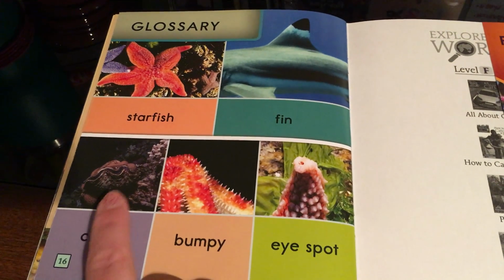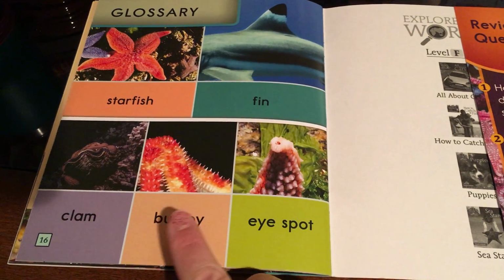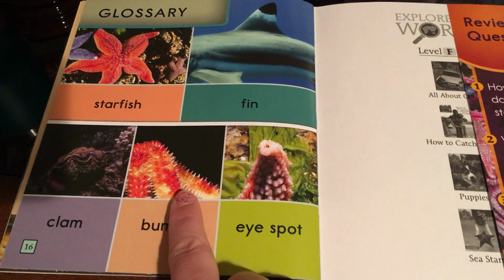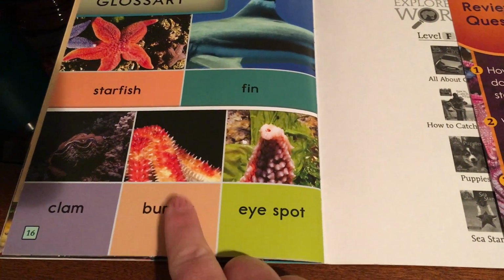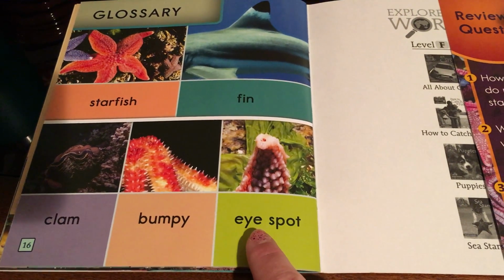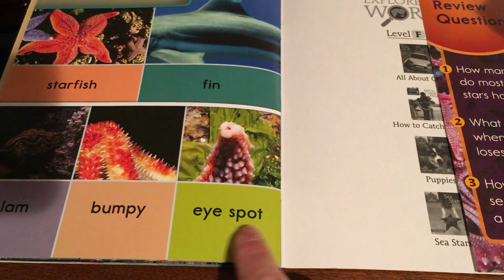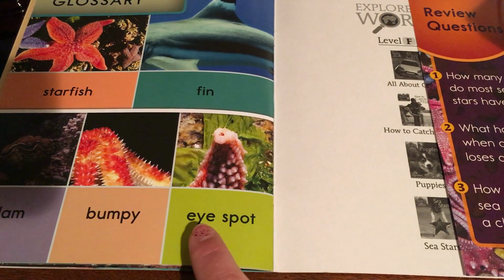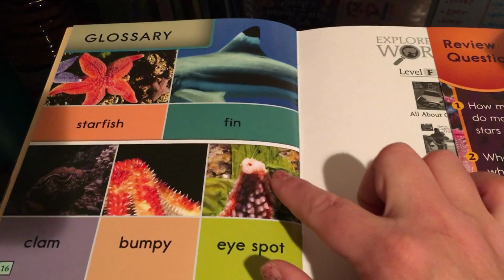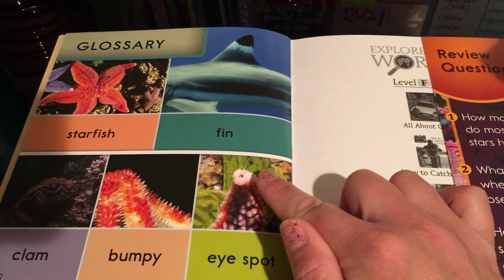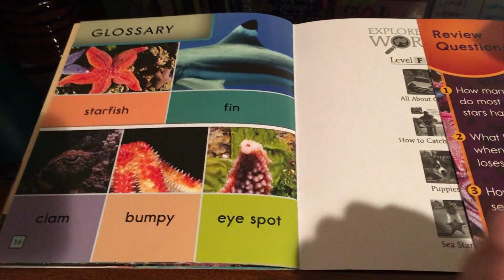Clam. Neat. Ooh, this is a fun word. Bumpy. Oh, you know what? That picture, remember when we zoomed in on that picture of the legs? I bet that's going to talk about how they're bumpy. And what? Eye spot. Okay, this has me super excited because this means that there is a part on this sea star that has an eye on it. That's going to be so fun to read about.